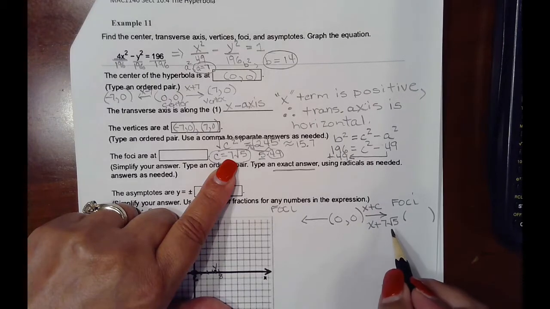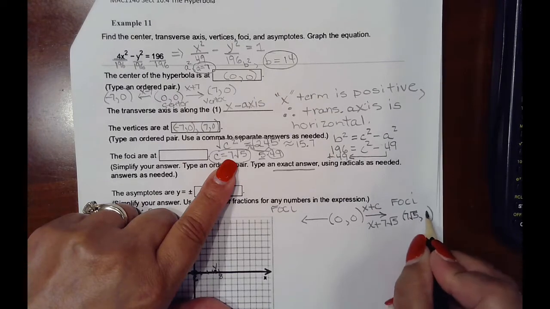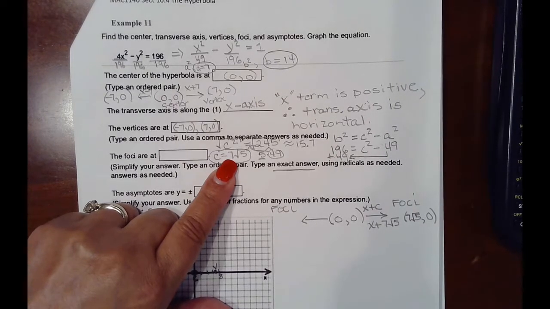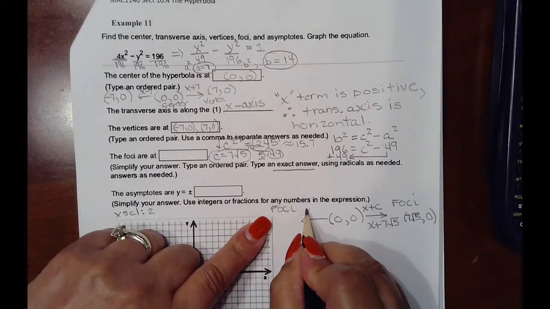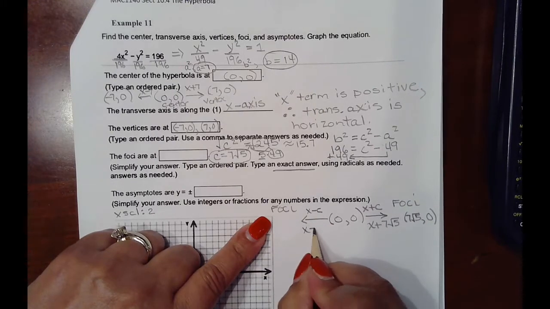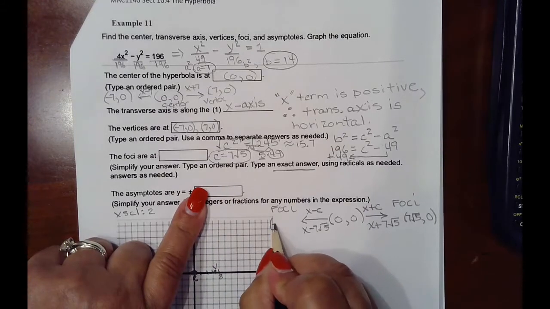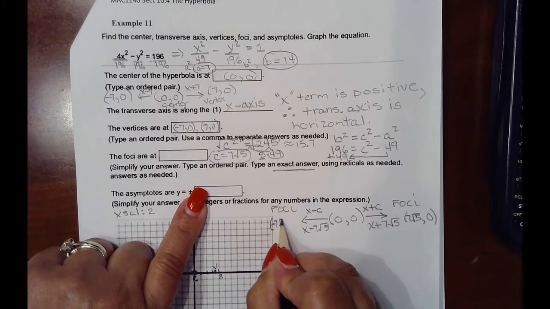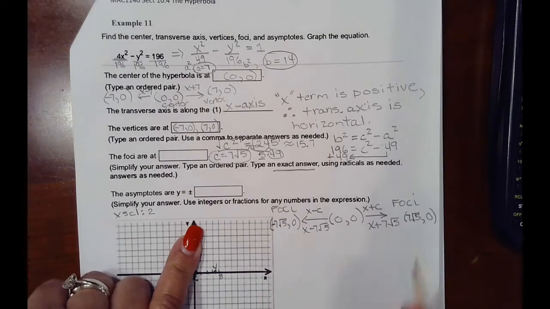So 0 plus 7 times square root of 5 is 7 square roots of 5, while the y coordinate remains unchanged. If you're going to move this way, then you're taking the x value and subtracting that C value of 7 square roots of 5. So the other foci would be negative 7 square roots of 5. Leave the y coordinate unchanged.